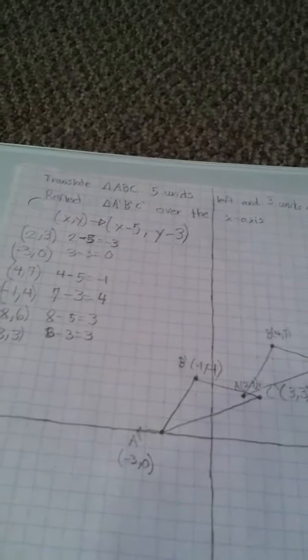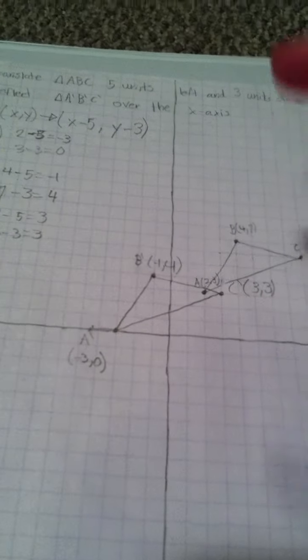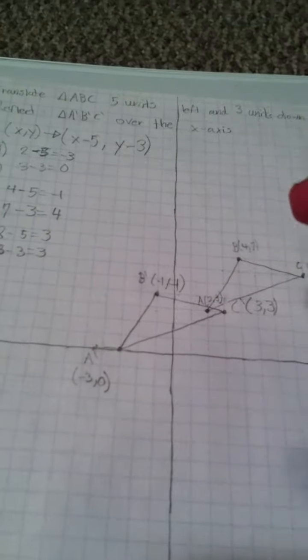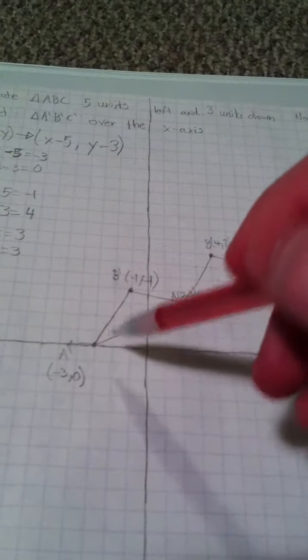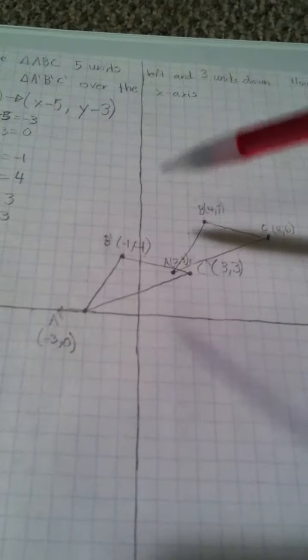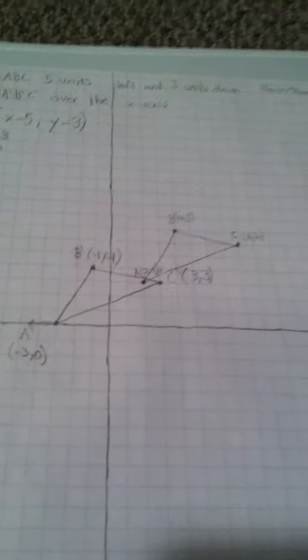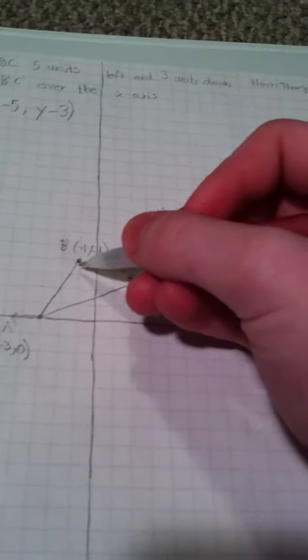Now I have to reflect triangle A prime, B prime, C prime over the x-axis. Since I'm going to flip it over the x-axis, the x number is not going to change. The only thing that's going to change is the y, and the y coordinate is just going to become negative. Since A prime is already on the x-axis, that's not going to change, because if the x-axis is the mirror, it's on the mirror. That can't go anywhere.